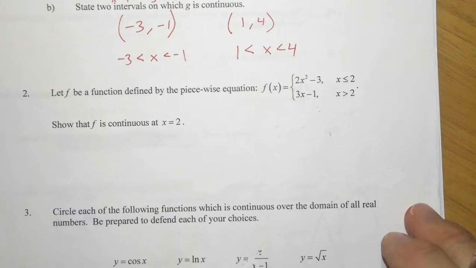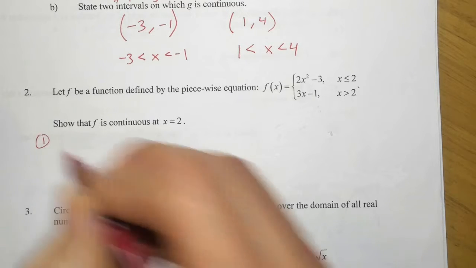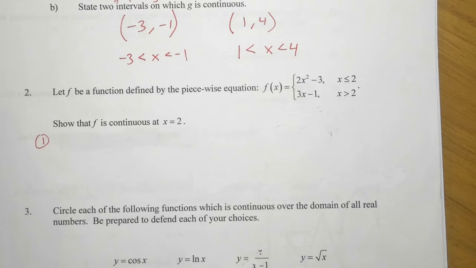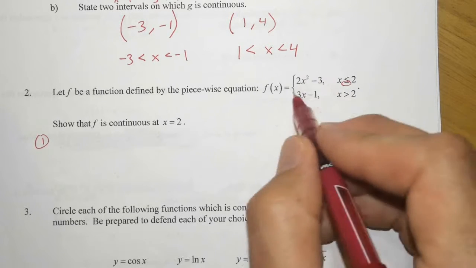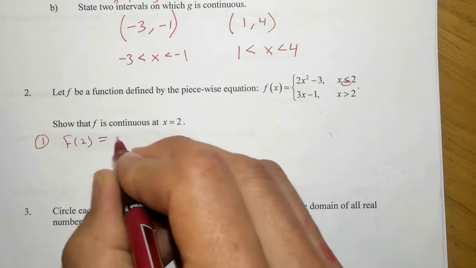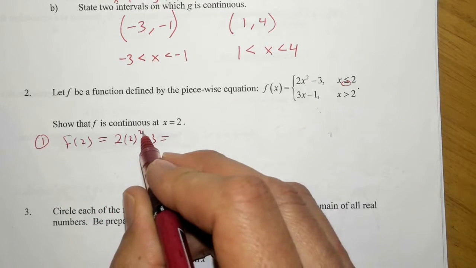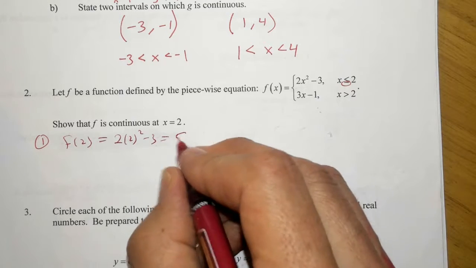All right, with number 2, f is this piecewise defined function. We have to show that f is continuous at x equals 2. First thing, show that the function exists at x equals 2. Well, right there we see that when x is 2, the function is equal to 2x squared minus 3. So f of 2 equals 2 times 2 squared minus 3. 2 squared is 4, doubled is 8, minus 3 is 5.